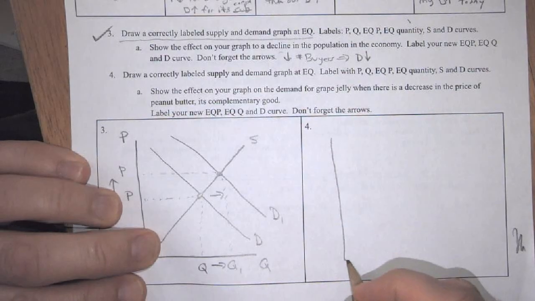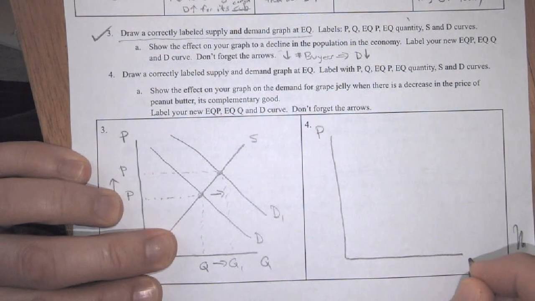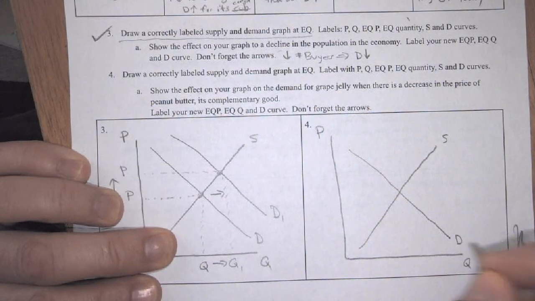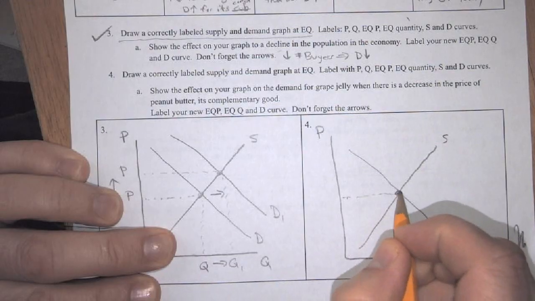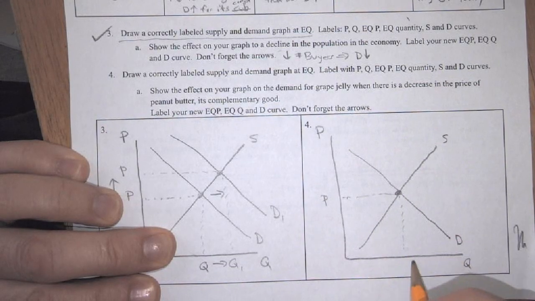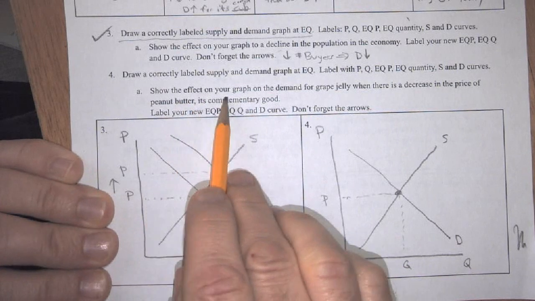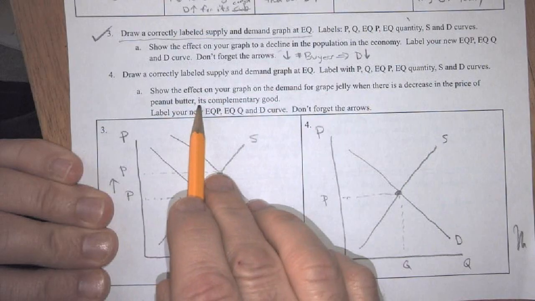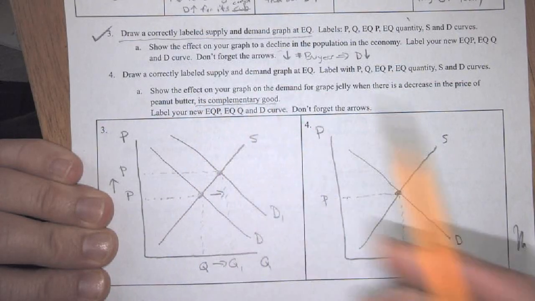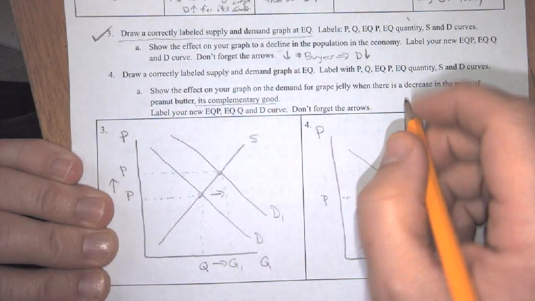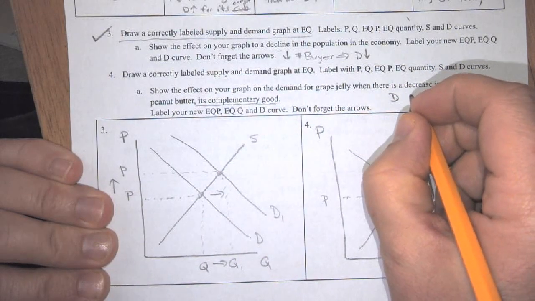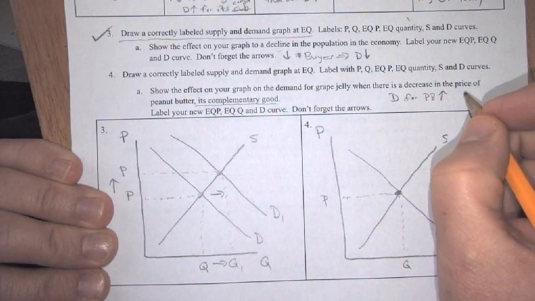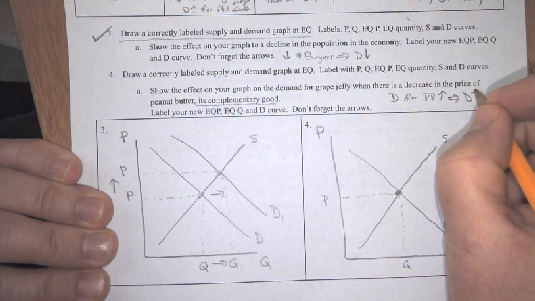We'll do the same thing for number 4 of our price, our quantity, we have our supply, we have our demand. Let's make sure we have our equilibrium. Okay, show the effect on your graph on the demand for grape jelly when there's a decrease in the price of peanut butter. It's a complementary good. Alright. So the price of peanut butter is decreasing. That means my demand for peanut butter went up because it got cheaper. But what do I need with it? Well, I need demand increase for jelly.